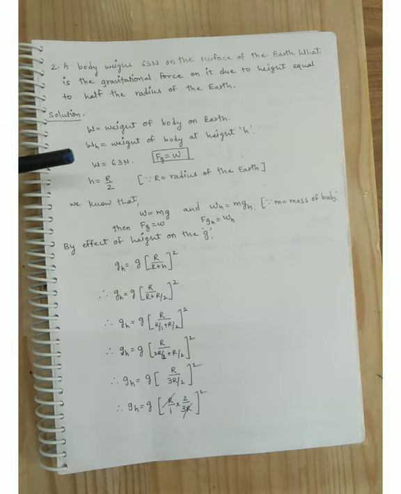Guys, we are writing as per the information. W means weight of the body on earth. Wh means weight of the body at height h. So W is equal to 600 Newton, and we have to find the gravitational force, which is equal to the weight of that body at height h. As per the other information, height is equal to R by 2, half of the radius.